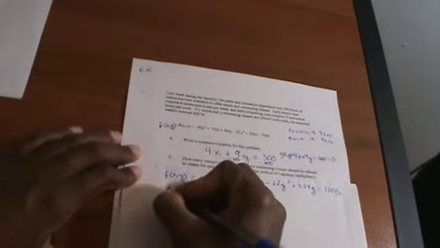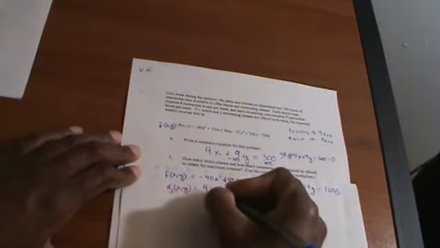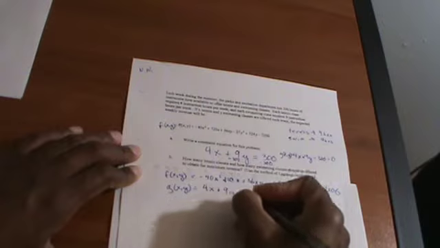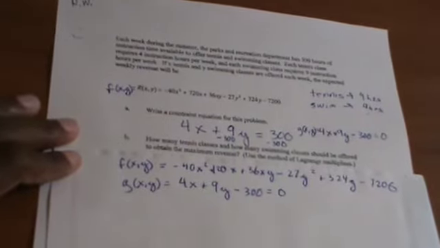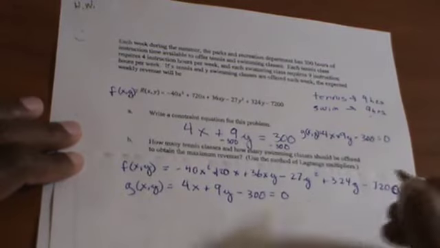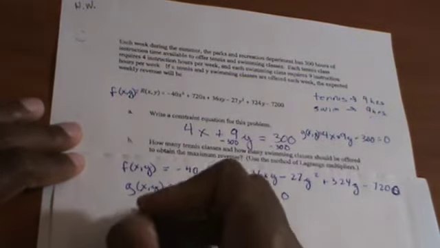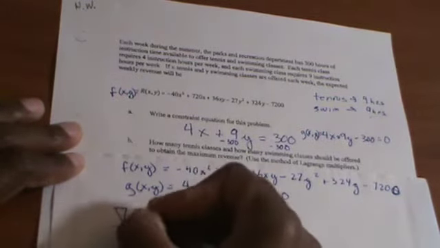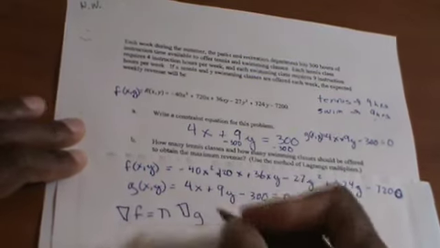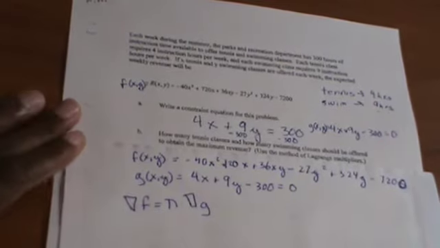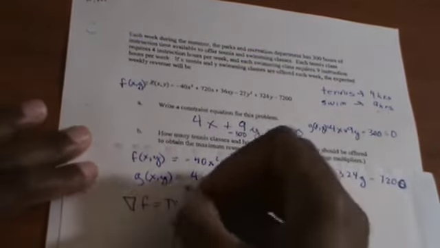And we also have g of xy, which equals 4x plus 9y minus 300, the one that organically equals 0. Okay, so with Lagrange multipliers, the process is that the gradient of f equals lambda times the gradient of g. Now this looks complicated. It's basically an upside down triangle. Most students see it as that.